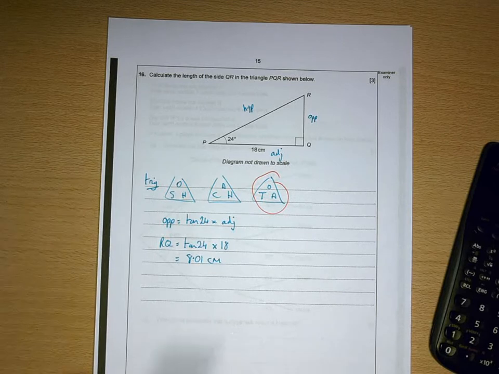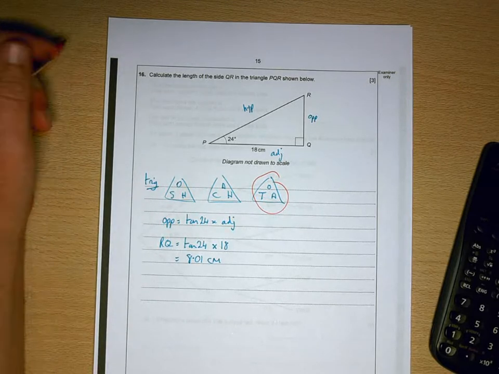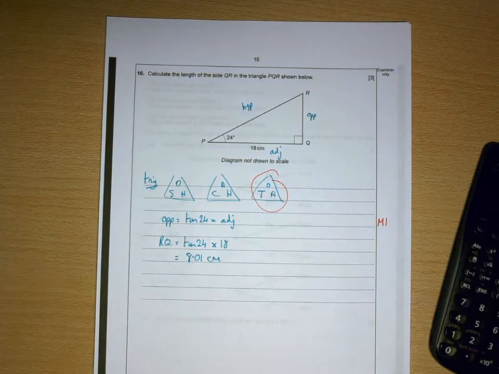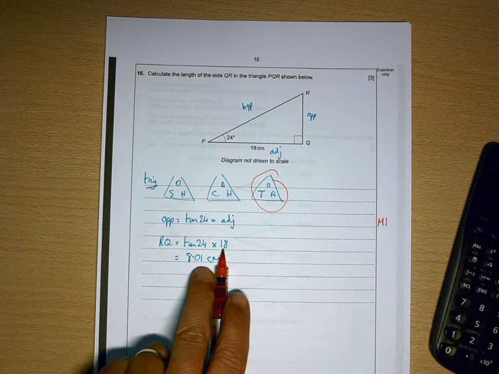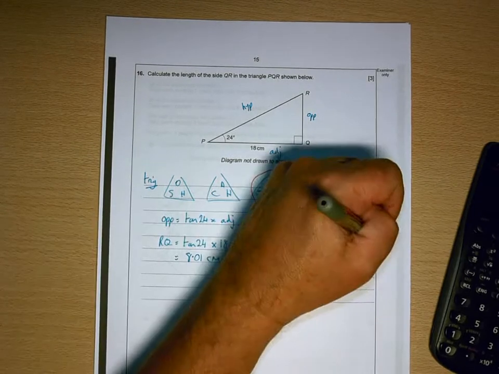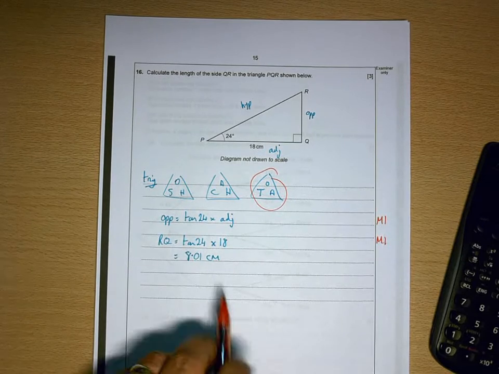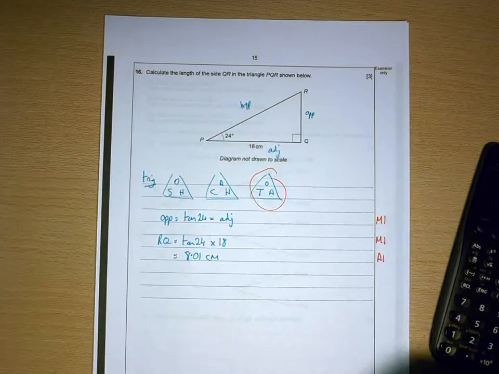So for that there is 1 mark for recognizing that it's tan that we're working with, and if you just wrote that down you get straight 2 marks and then 1 mark for your answer.